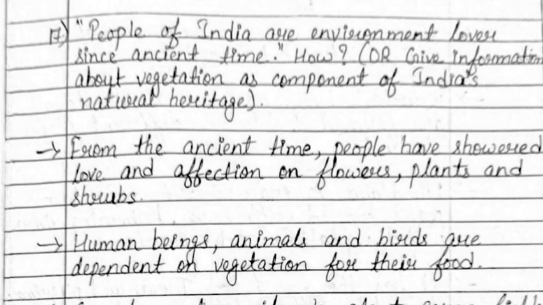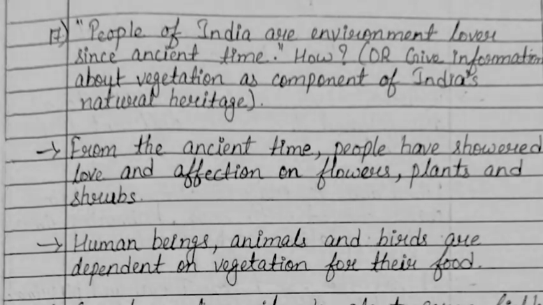17th one is, people of India are environment lovers since ancient times. How? Or, give information about vegetation as a component of India's natural heritage. From the ancient time, people have showered love and affection on flowers, plants, and shrubs. Human beings, animals, and birds are dependent on vegetation for their food.